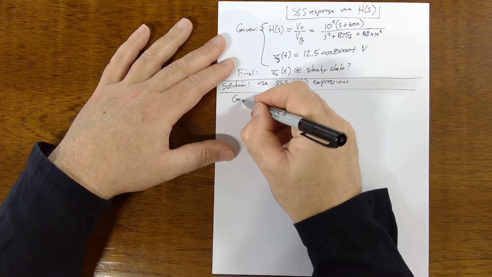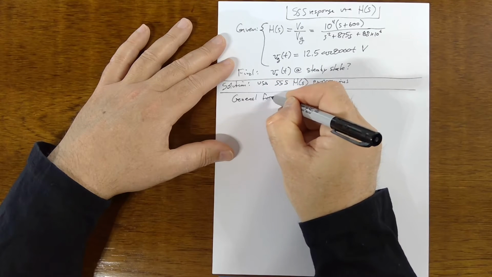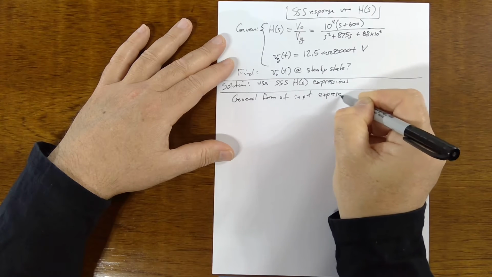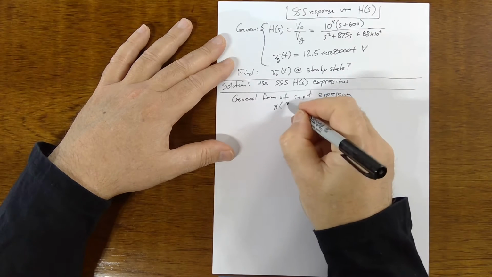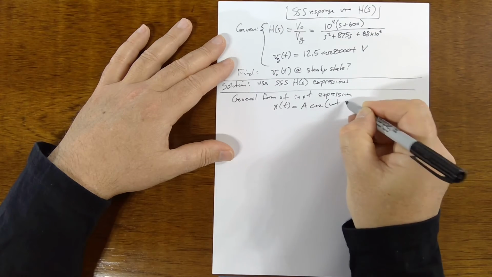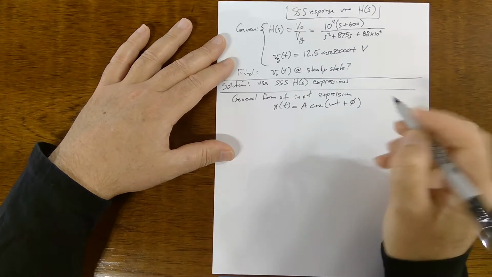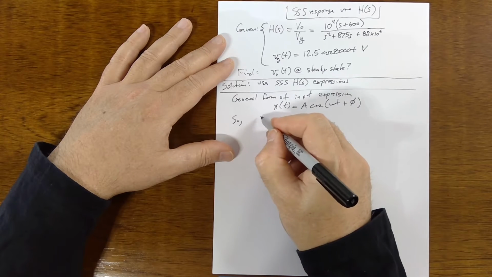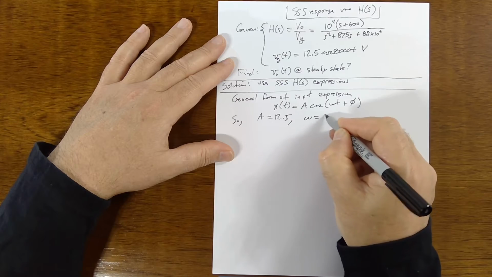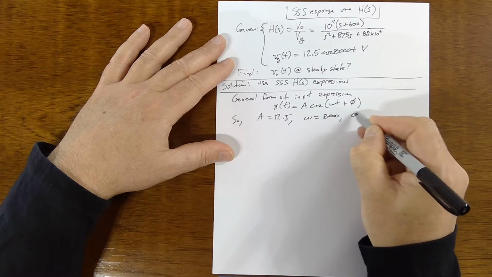So the general form of an input expression, x of t, is given by amplitude A cosine omega t plus some phase shift phi. For this particular problem, A is 12.5, omega is 8,000, and phi is 0.